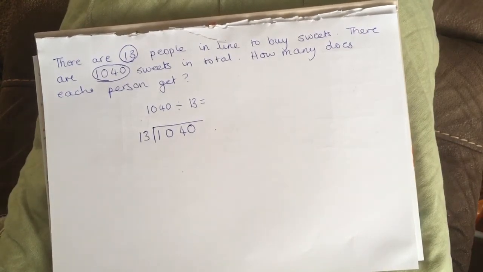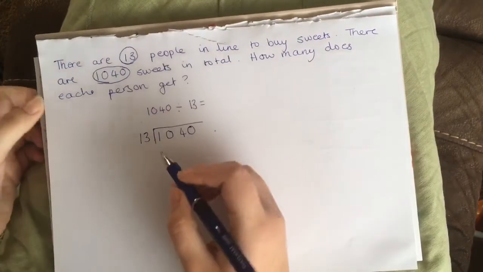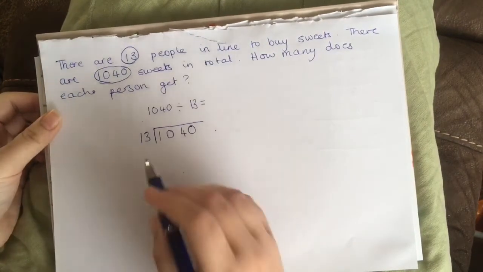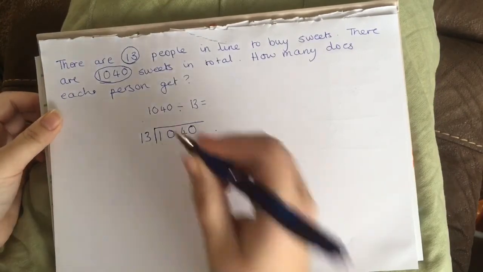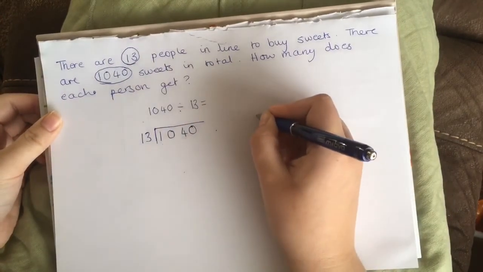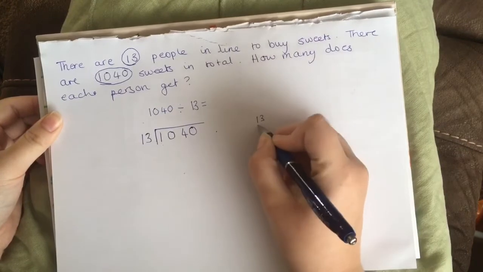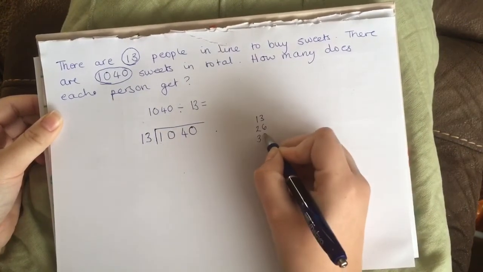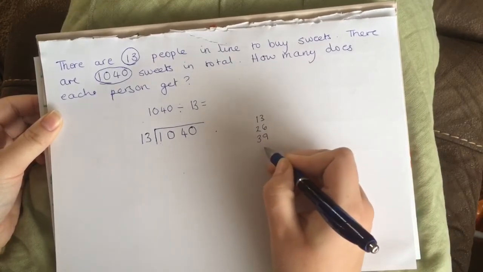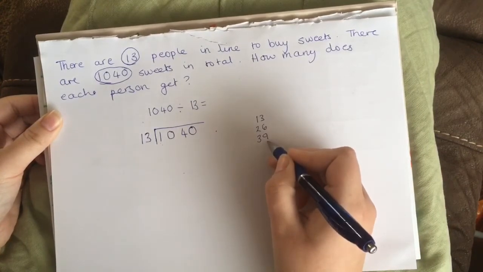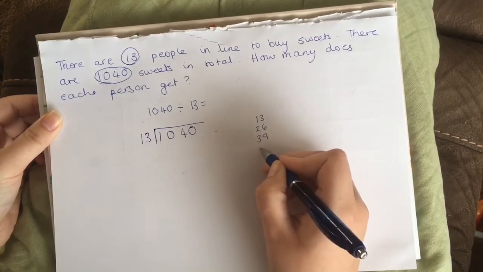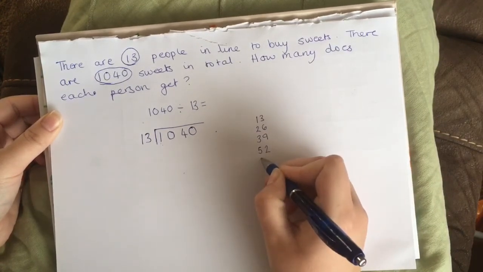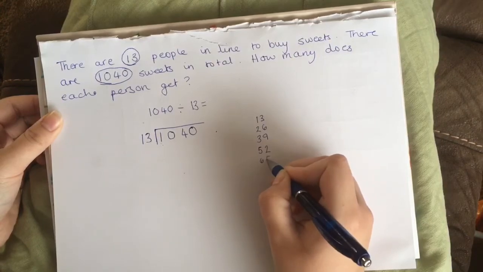Okay, so let's have a look together. I can't make a group of 13 with 1, so I'm just going to skip over that. But before I do anything, I'm going to write my 13 times table down the side. So 13, 26, 39, 52, 65.